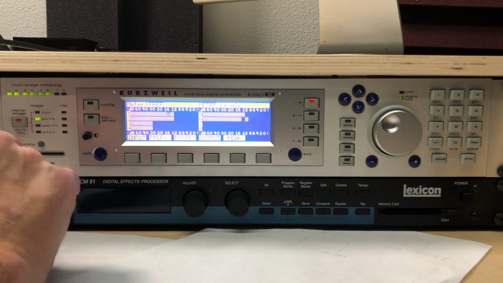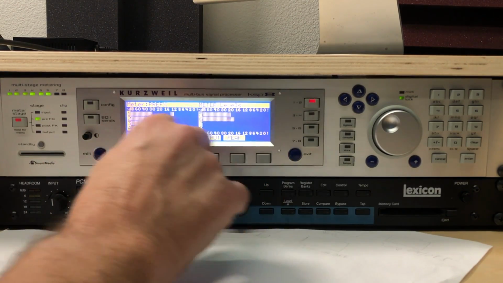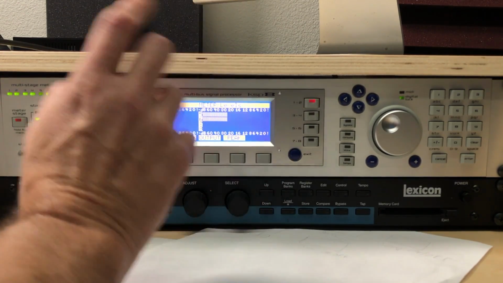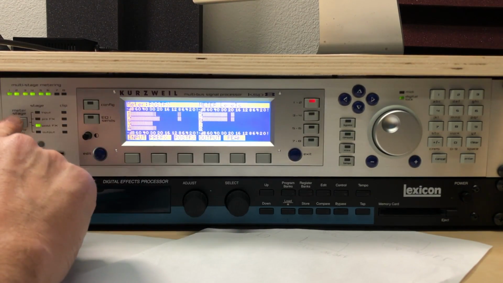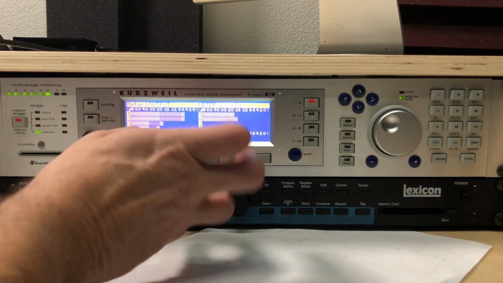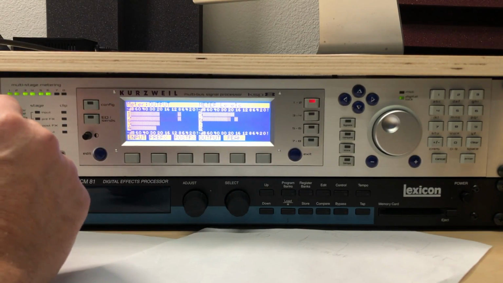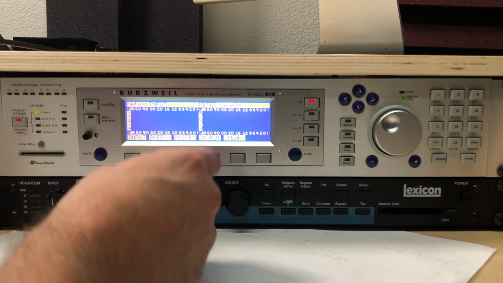I can also hold this down, and there's my meters right there. Show me everything I need to see right there if I really want it. Here's after the effects processing, and here's the actual output of the KSP8. Okay, so there's our metering. Fantastic. You can adjust the contrast here.